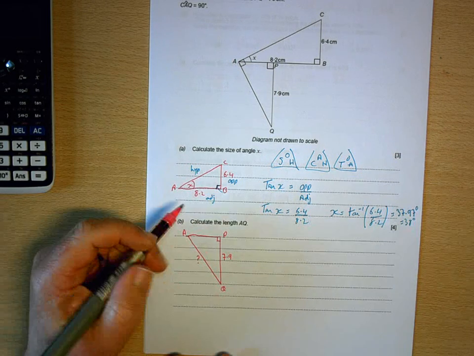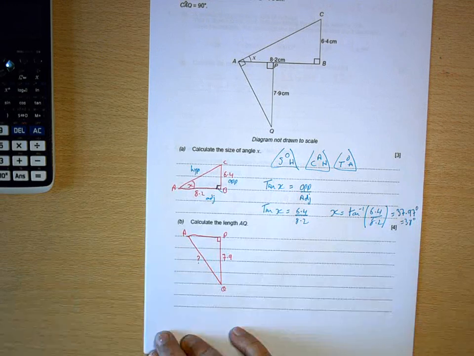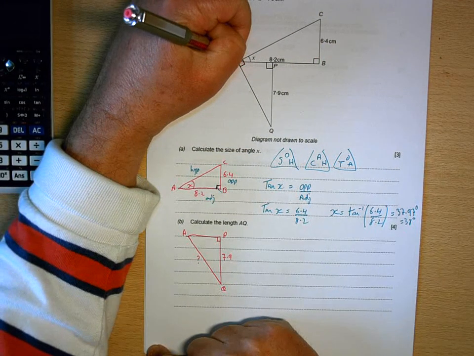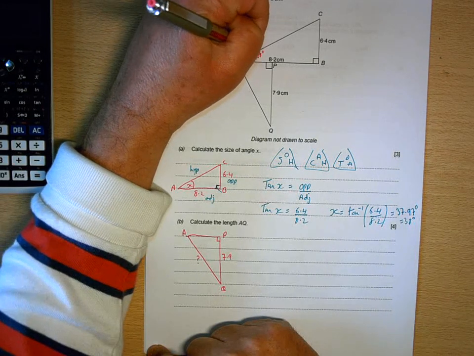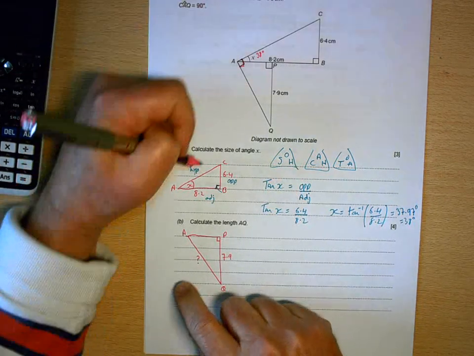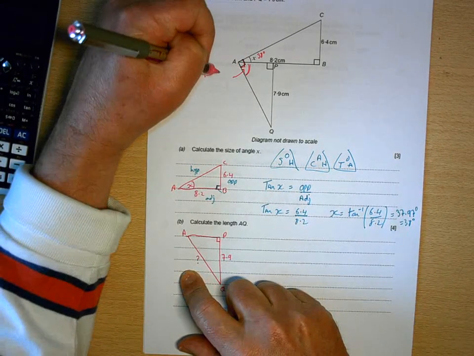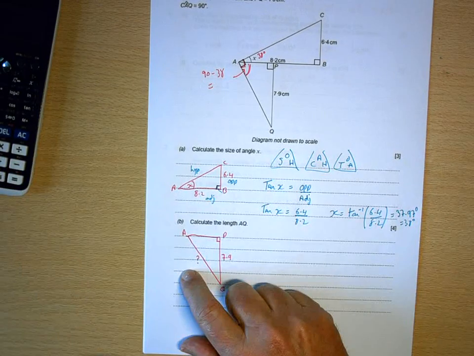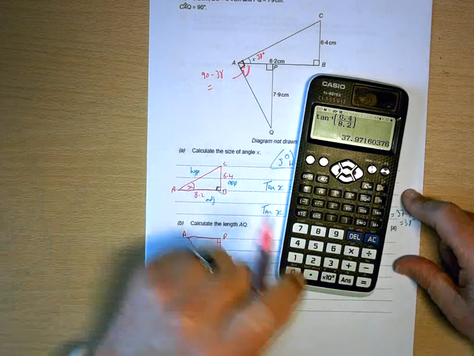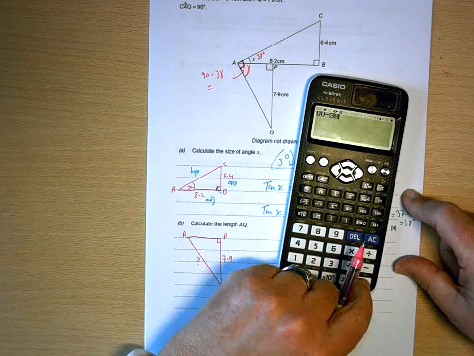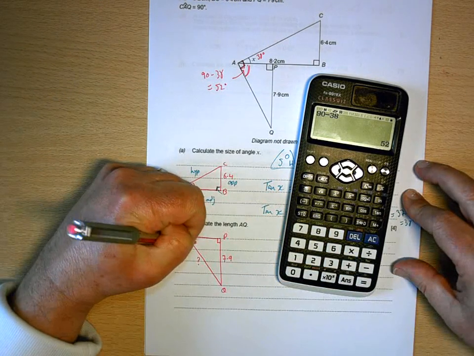I don't know anything about this angle, but I do know that this is 90 degrees, and x I've just worked out to be 38 degrees. So this angle here is going to be 90 minus 38. It's 90 degrees from there to there. I know that that's 38. 90 minus 38 is 52 degrees. So I do know that angle.